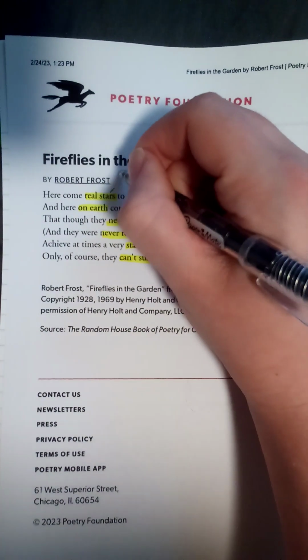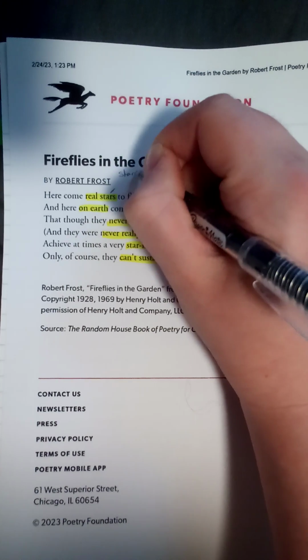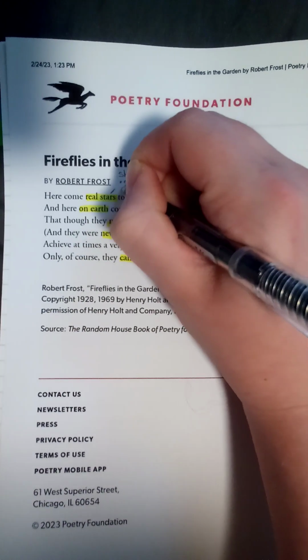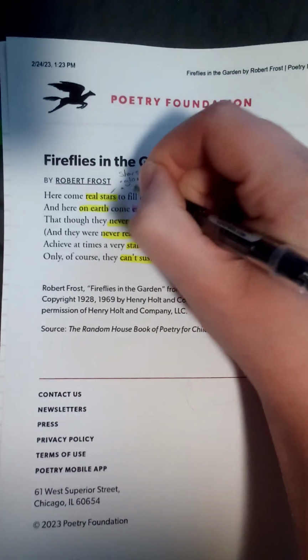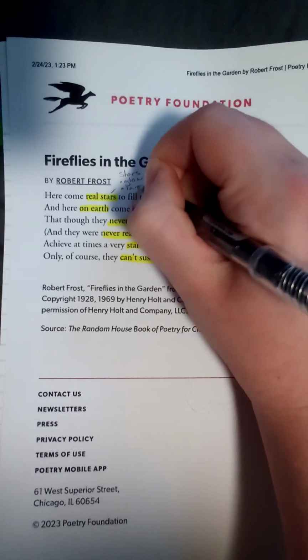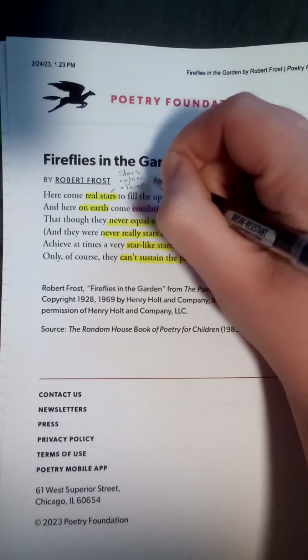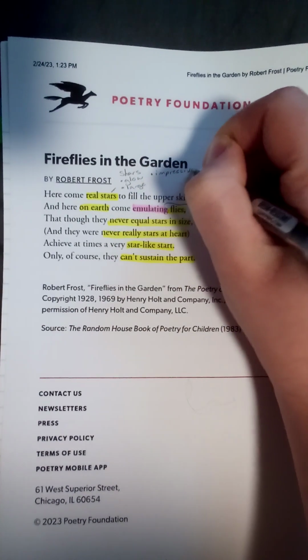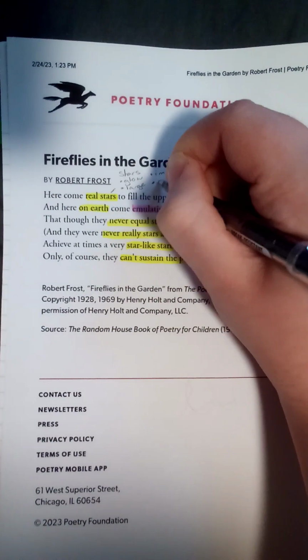So let's see, stars can glow. They're big, right? So they're large. They're pretty impressive. What else? They're far away.